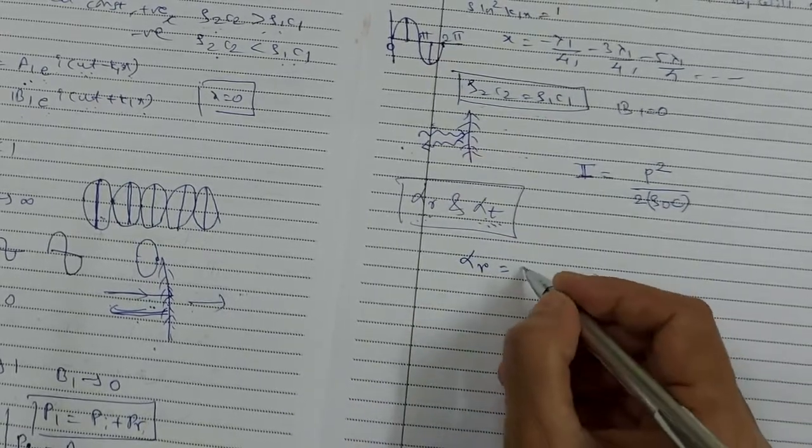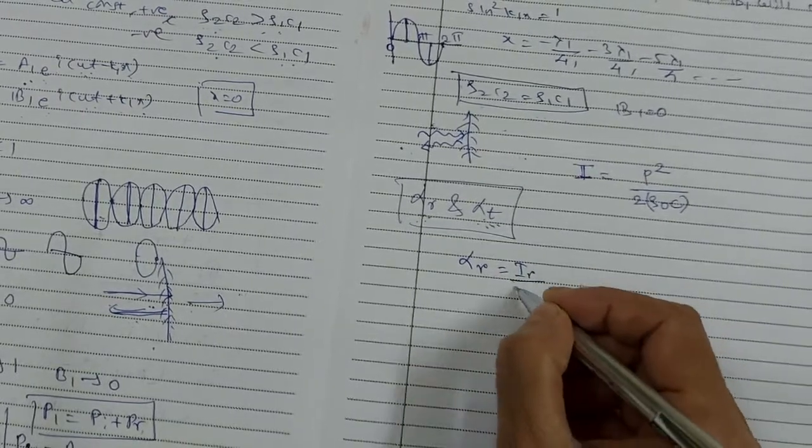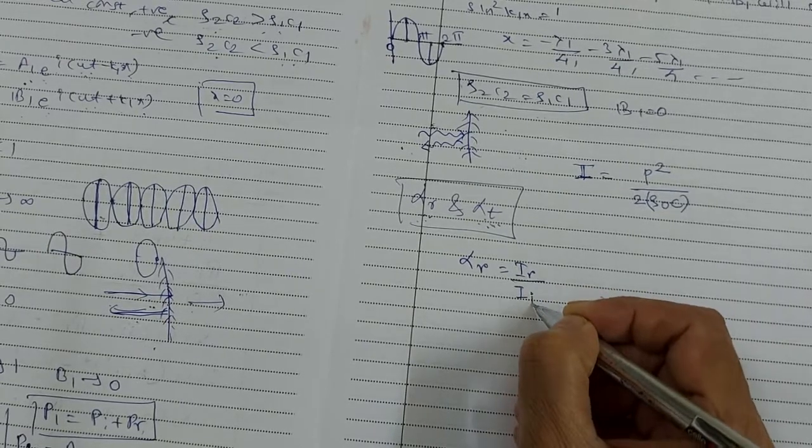Alpha r is nothing but IR, the intensity of the reflected wave divided by the intensity of the incident wave.